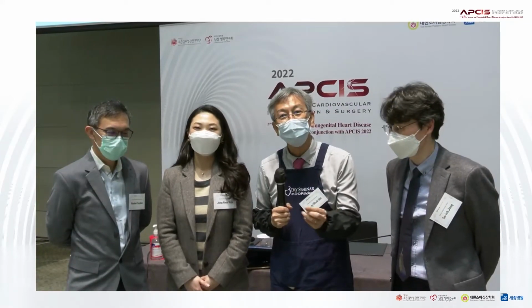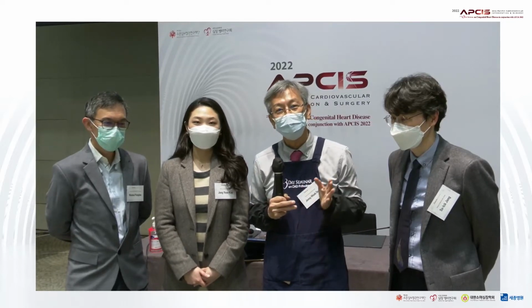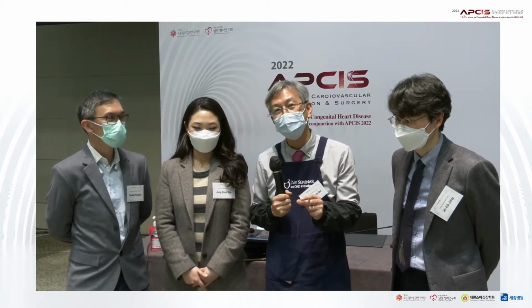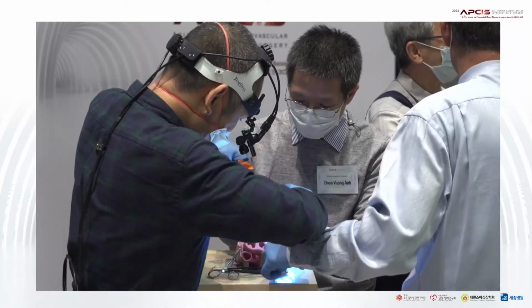Through the 3D printed models and also some specimens, they introduced the PPVI, percutaneous pulmonary valve implantation procedure, from the beginning to the final deployment of the case, and also the Cocoon device for VSD closure, in the 3D printed model as well as the autopsy heart models. And finally, the surgical simulation is still going on. The operation is not finished.